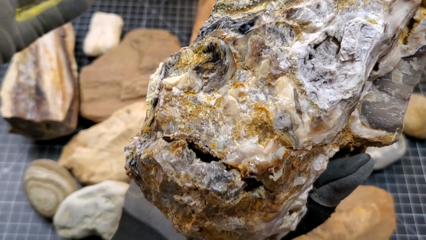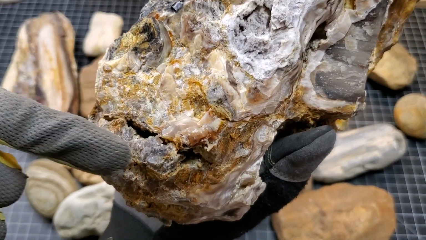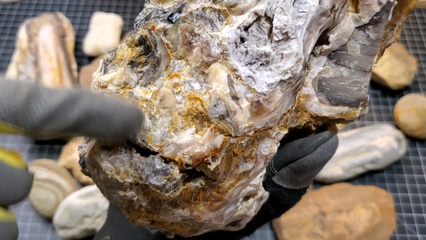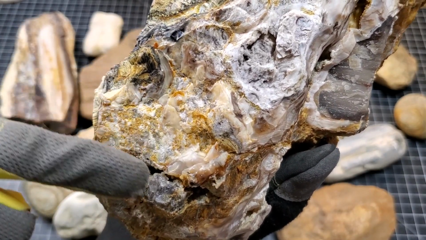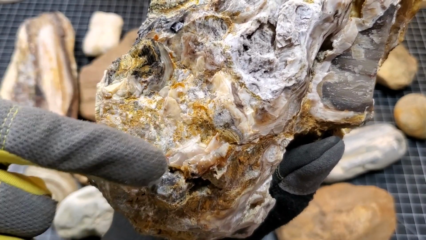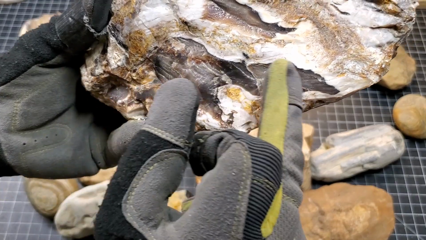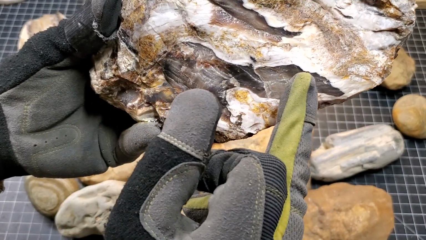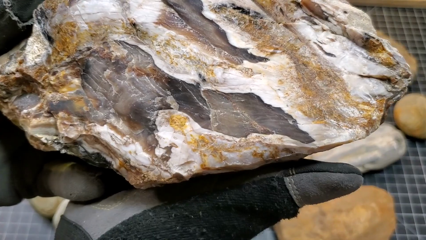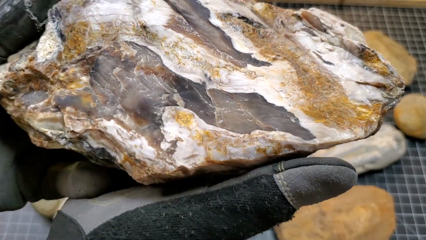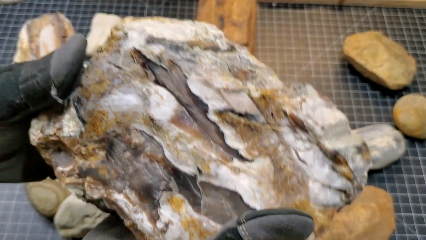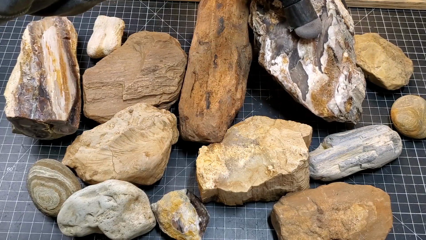So, if you really wanted to get technical about it, I'd probably say that some of these areas in here are more in that range of being an opal, a common opal. And we have some pieces in here that are clearly more in that realm of being closer to chalcedony, that agate type material. But that doesn't really matter a whole lot.